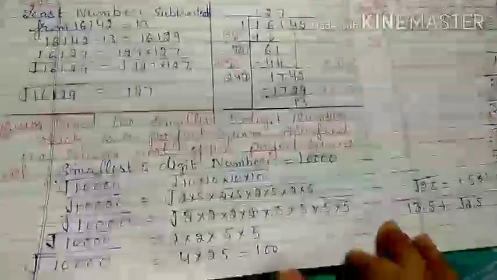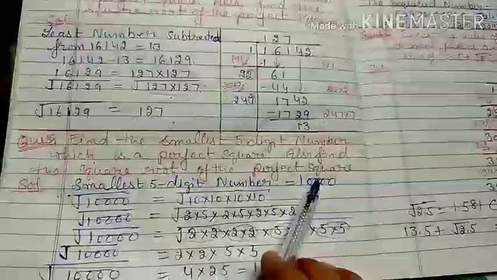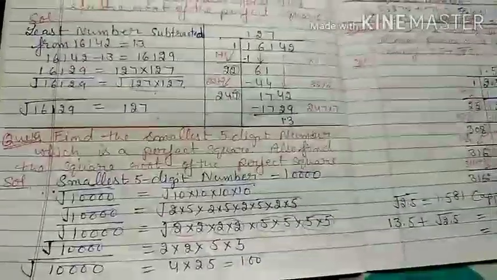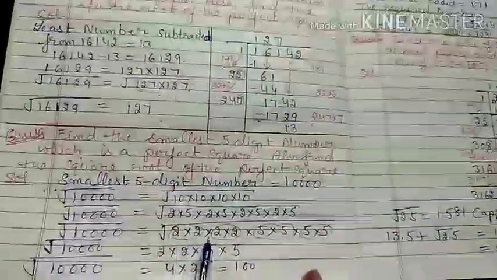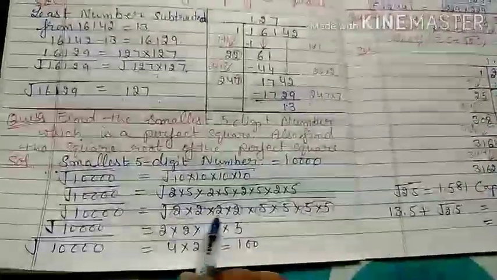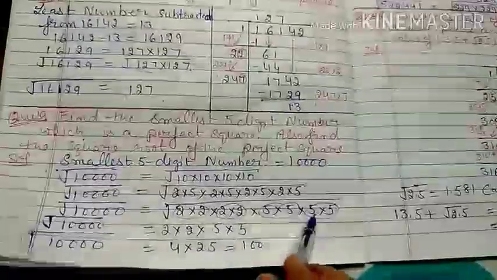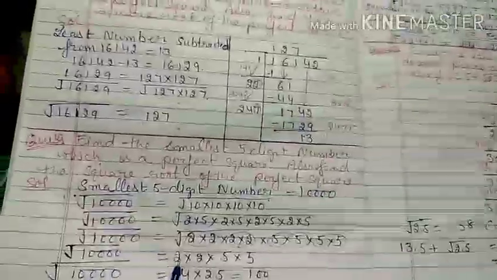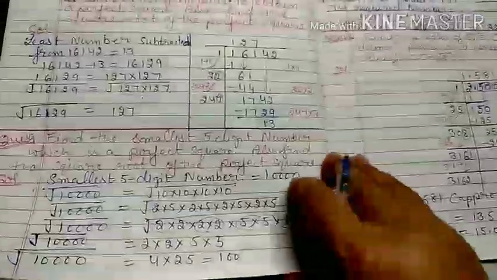Next is: find the smallest 5-digit number which is a perfect square. Also find the square root of the perfect square. The smallest 5-digit number is 10,000. 10,000 is the pair of 2 four times and 5 four times, and when you make the pairs of this, 2 2 5 5, you can pick only a single number from each pair. 2 2 5 5, you get 100. 100 is the square root of 10,000, because when you multiply 100 two times, that gives you again 10,000.